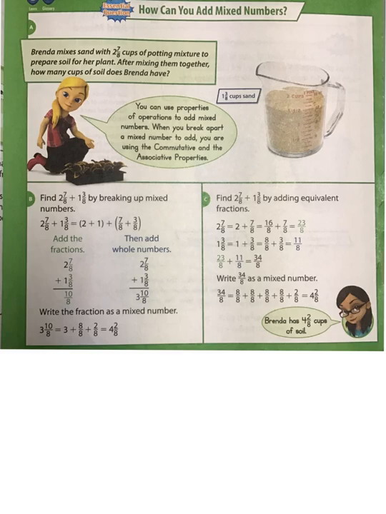Today we are going to work on adding mixed numbers. Brenda mixes sand with 2 7/8 cups of potting mixture to prepare soil for her plant. After mixing them together, how many cups of soil does Brenda have?